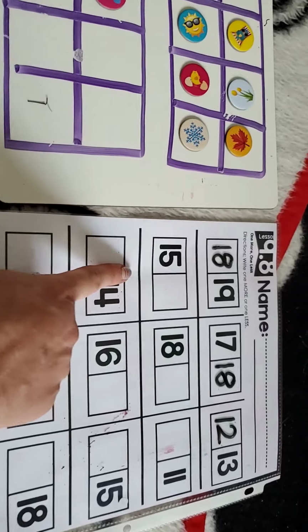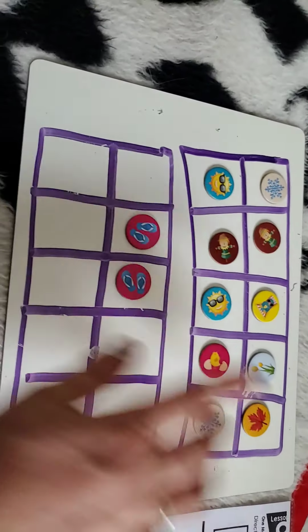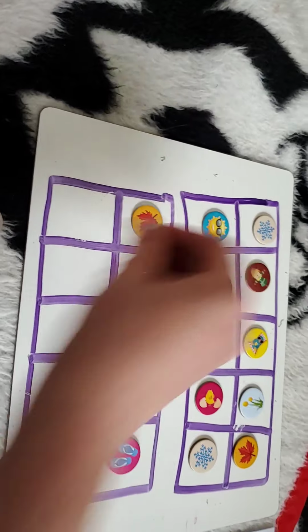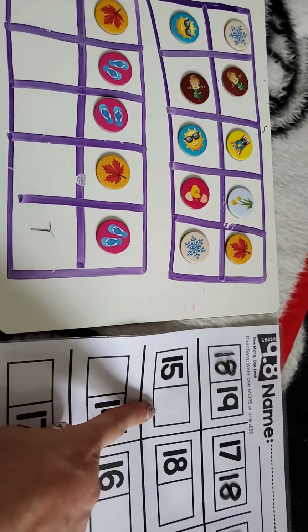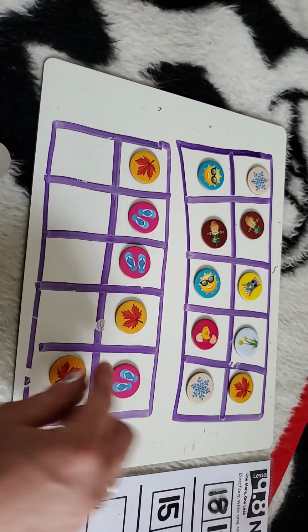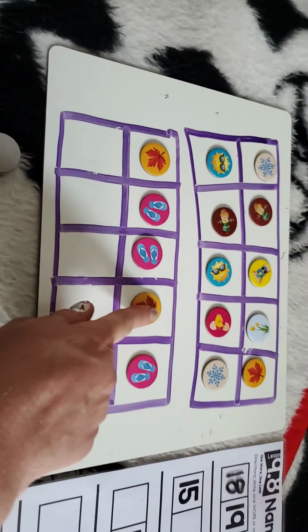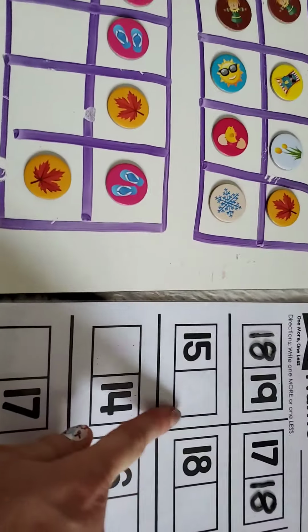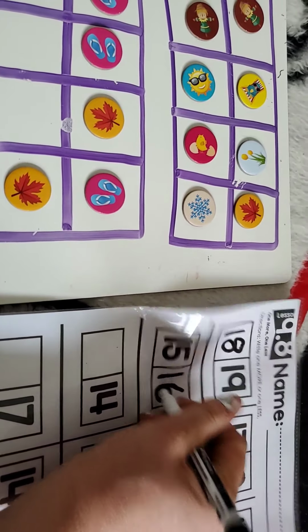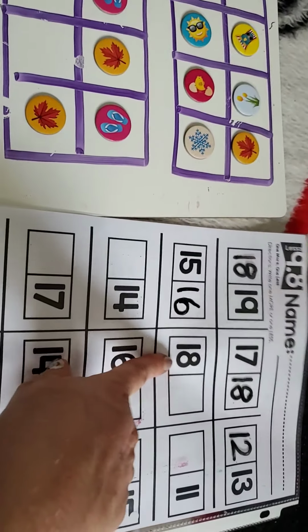So now let's go ahead and do 15. Okay, it wants one more. So I'm going to put 10. There's 11, 12, 13, 14, 15. Okay, now it wants one more. So I'm going to go ahead and put one more on here. Oh, got a little dirt there. All right, there's one more. Let's count it. There's 10, 11, 12, 13, 14, 15, 16. So in this box, we're going to put a 16. And 16 is a 1 and a 6. And you can also do it by counting. Remember, 15, 16?